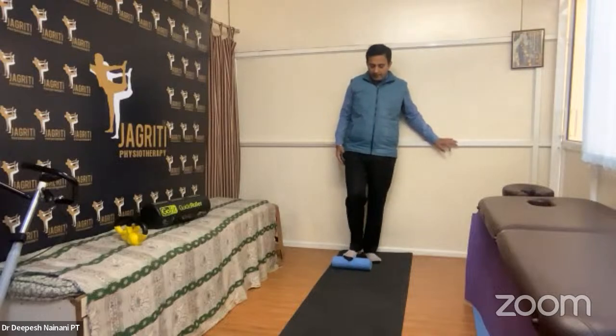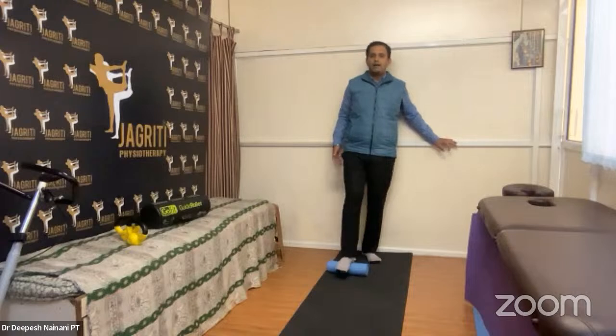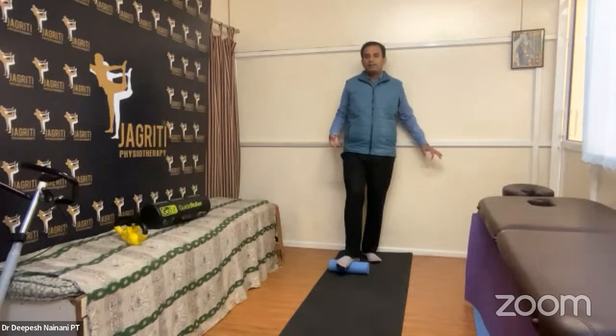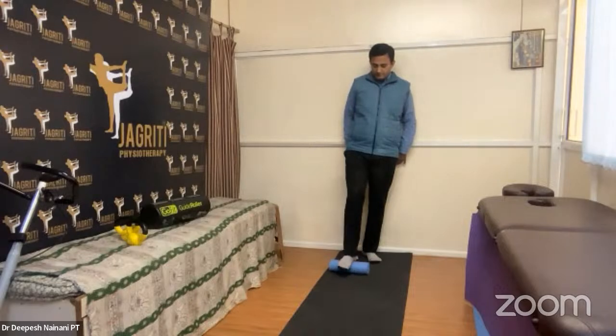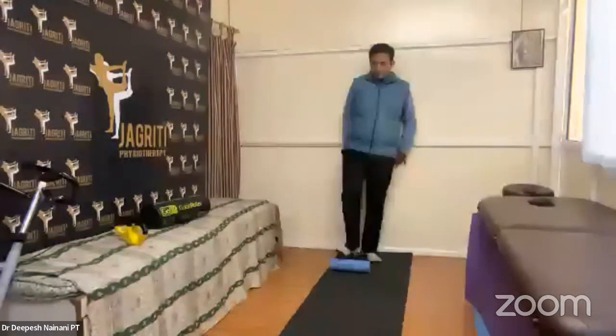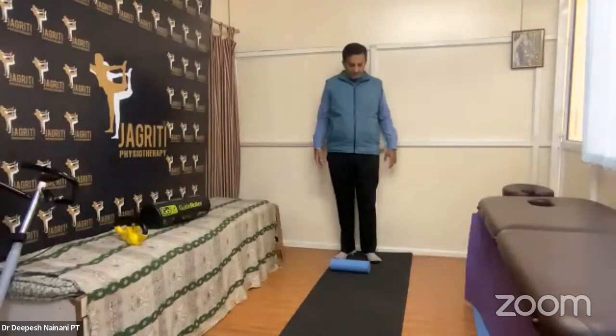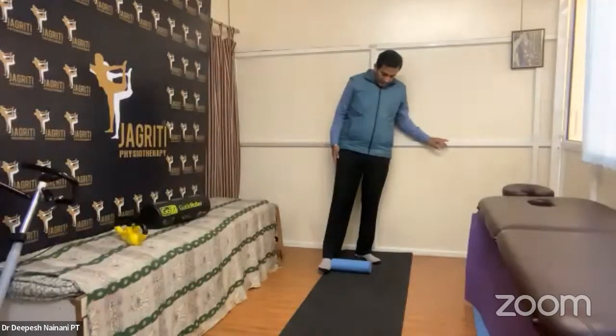Again, the alignment of the exercise, the alignment of the muscle during the exercise is very important. I'm doing like this. It's in the single line, 25 to 30 times. After doing my affected leg, you can take it on another leg.